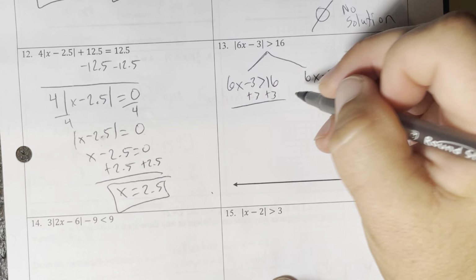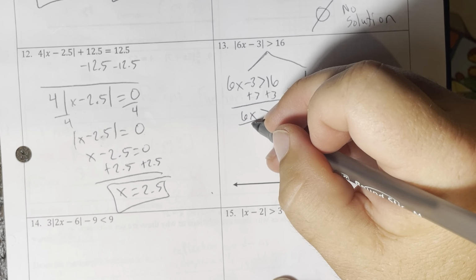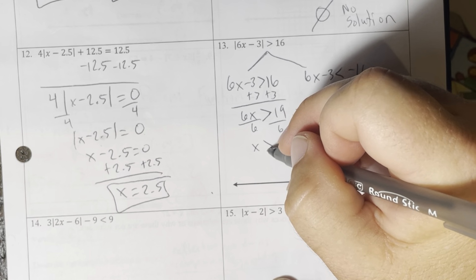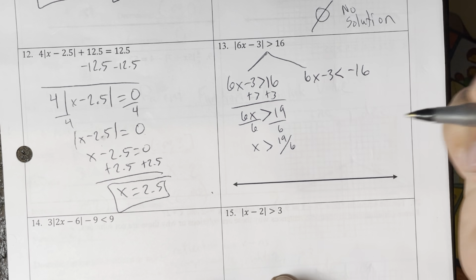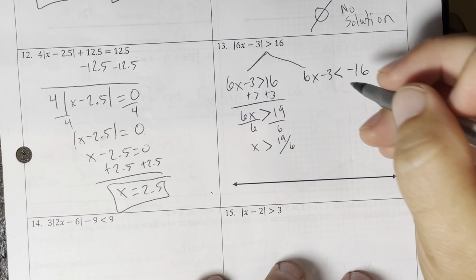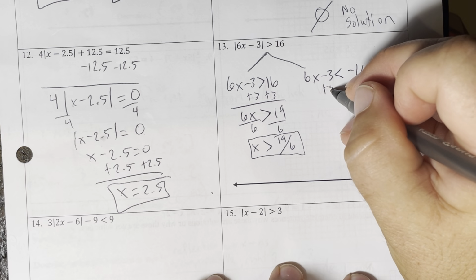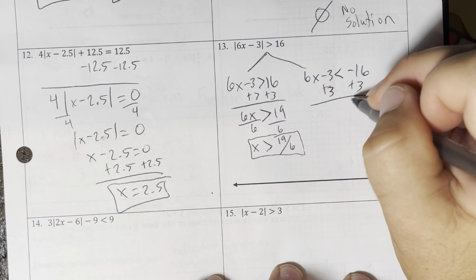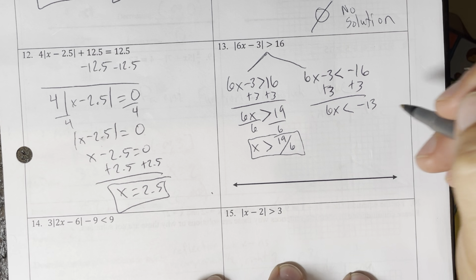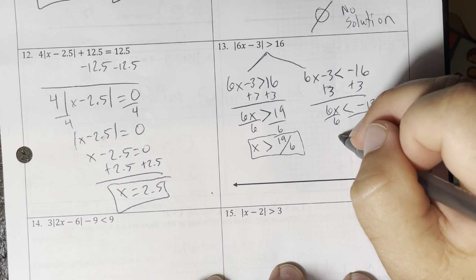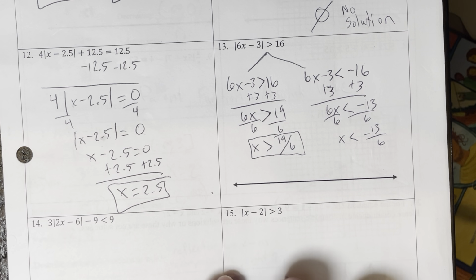So we'll add 3 on both sides to get 6x is greater than 19. We'll divide by 6 to get x is greater than 19 over 6. That won't simplify. We could change it to a decimal, or you can leave it as a fraction, either one. But then on the other side, we'll do the same process. We'll add 3 to get 6x is less than negative 13. We'll divide by 6 to get x is less than negative 13 over 6. And again, that won't simplify.